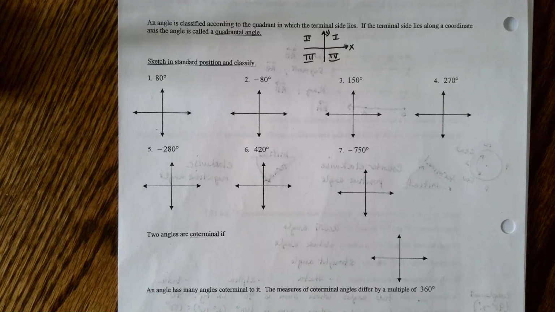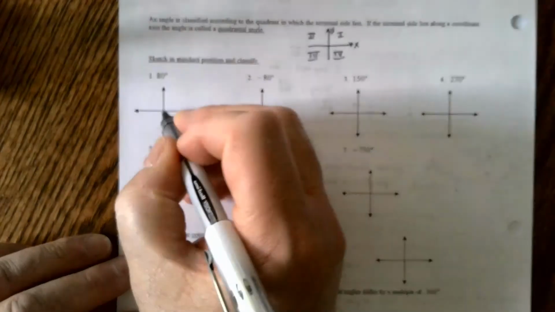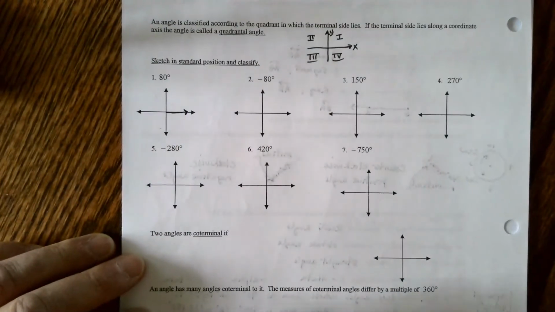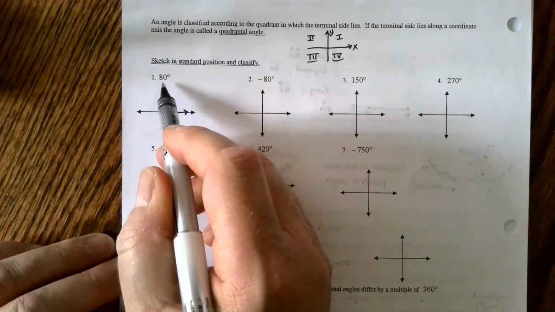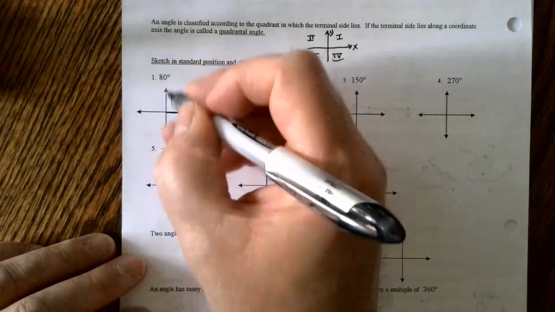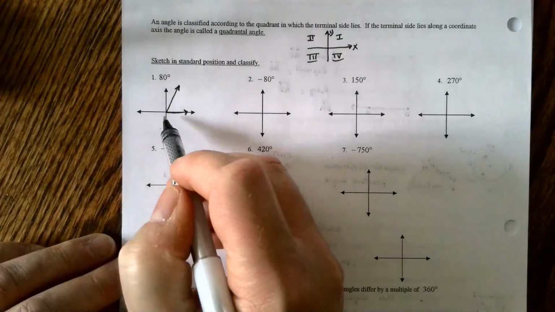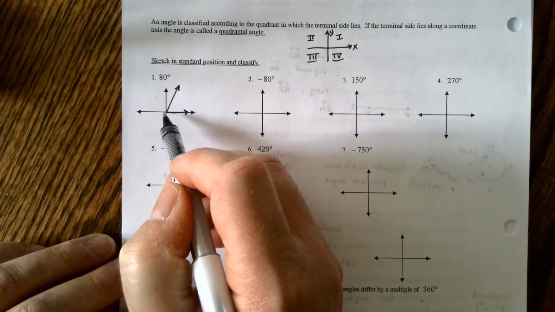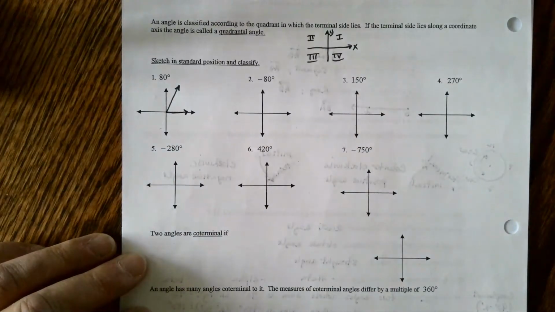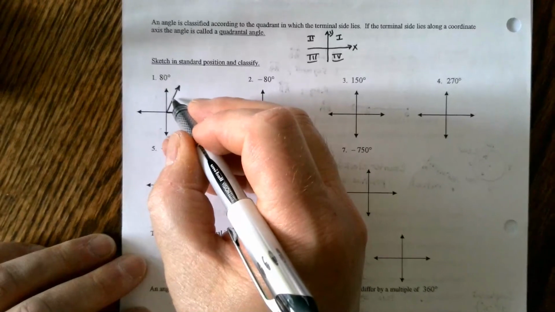So I'm going to take a look first at this 80-degree angle right here. I'm going to start this on the positive x-axis, because every angle has to start there. And then we know that 80 degrees is not greater than 90 degrees, and so we're still in quadrant 1. When you sketch this, do the best that you can, but we want the same endpoint for both rays that form the angle. Here's our initial side, here's our terminal side.